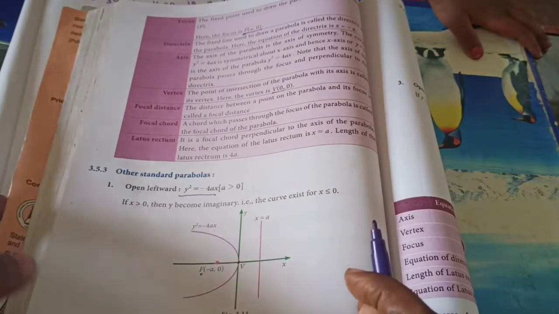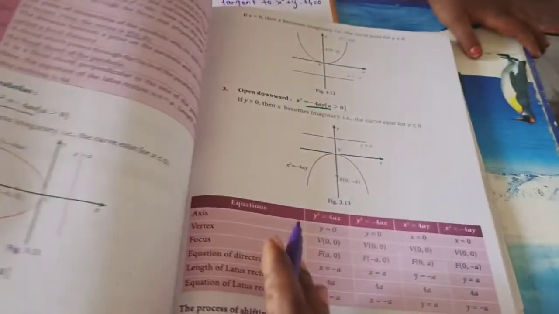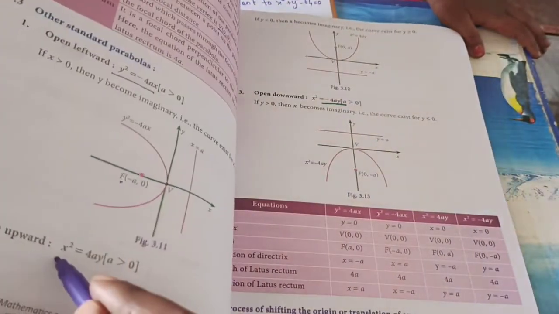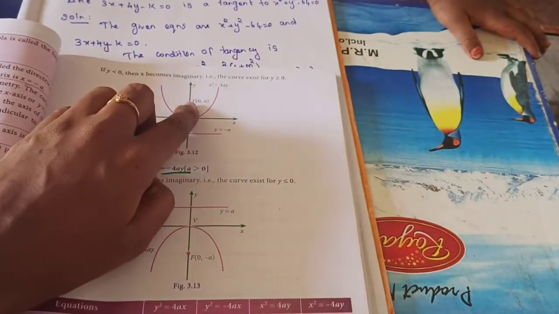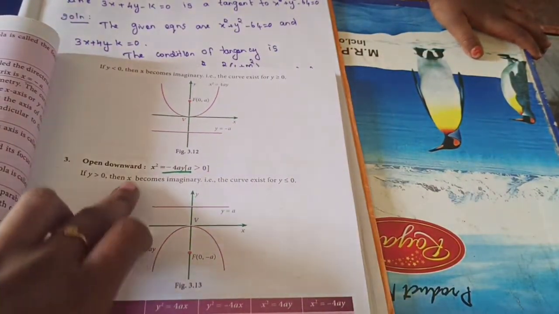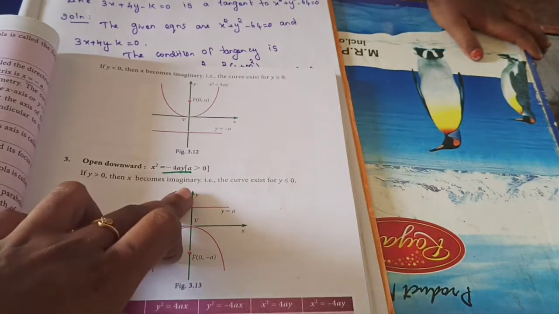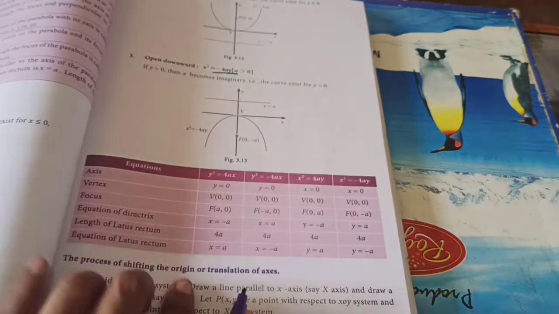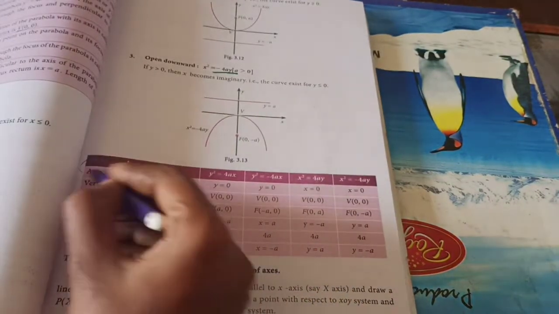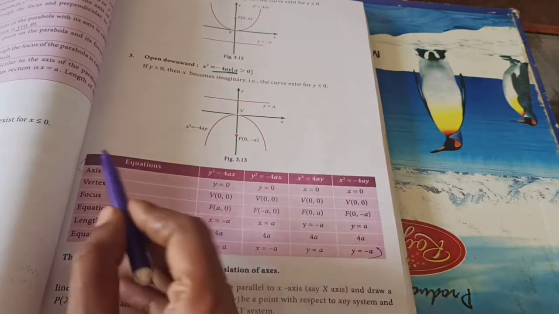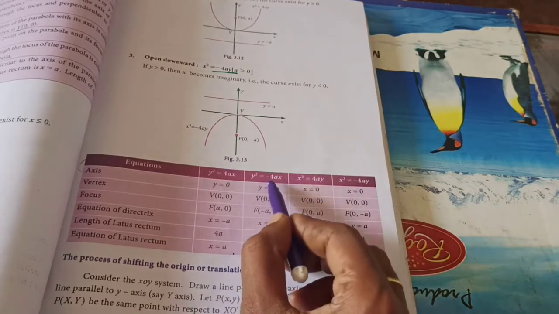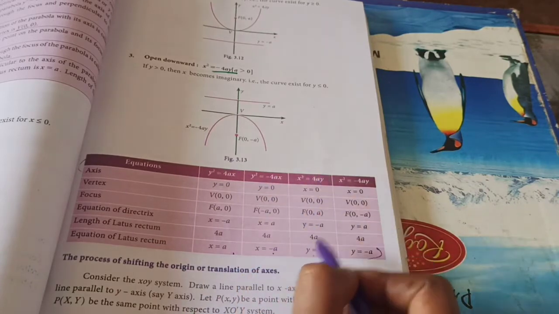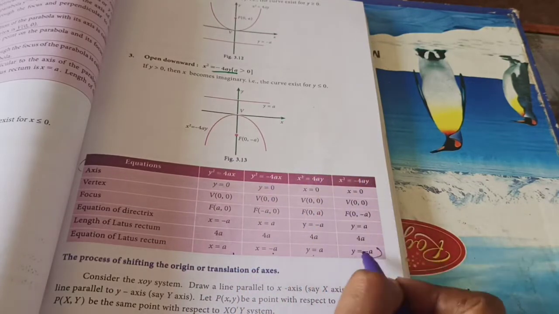So all these things we will learn by using a separate tabular column. We will learn afterwards. Then next one, open upward. Open upward means x square equal to 4ay. See here, the focus is getting changed. Then here, open downward. Now you can see the tabular column. This is very important. You need to learn this by heart. So equations: this is open rightward, this is open leftward, this is open upward, this is open downward.